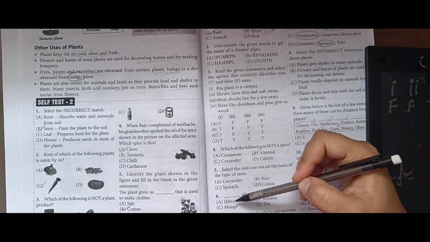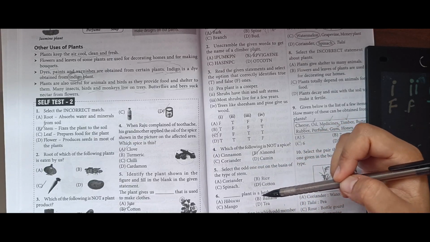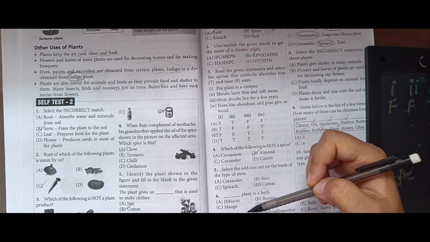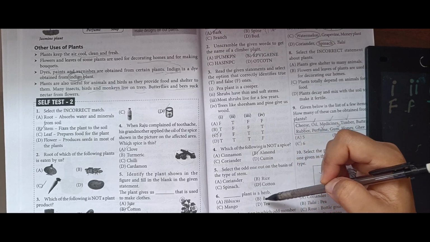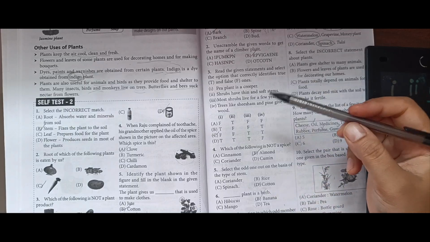Which is the herb? Hibiscus. Hibiscus is a shrub. Banana. Mango is a tree. Tea is a plant. Tree plant. So banana is a herb.